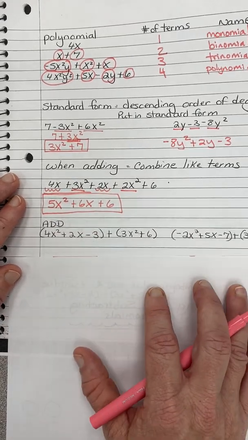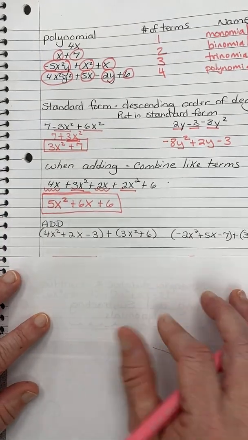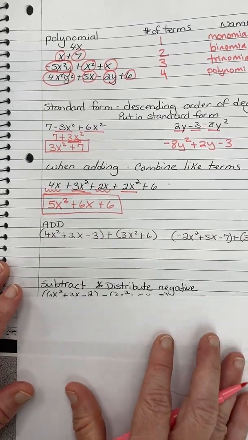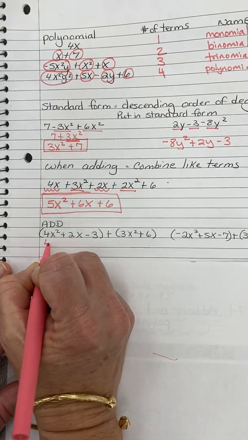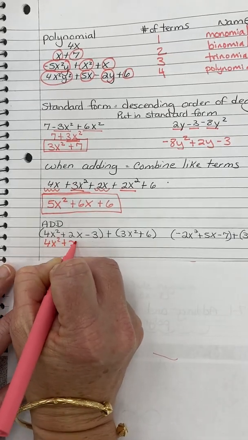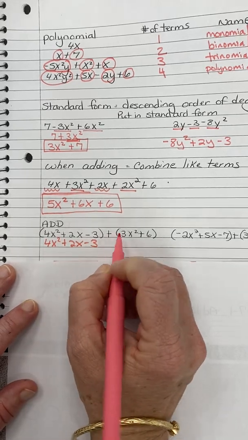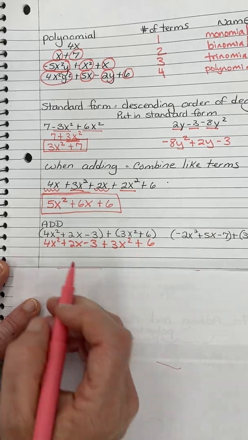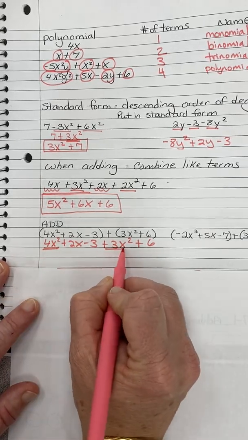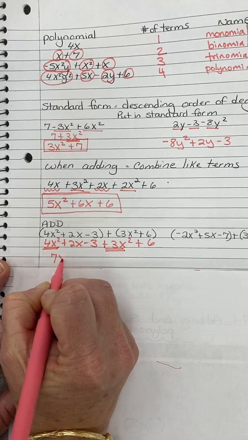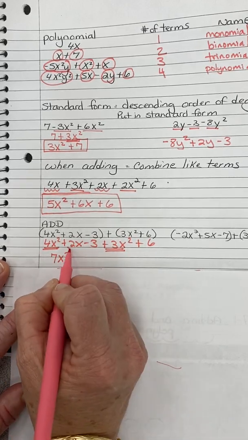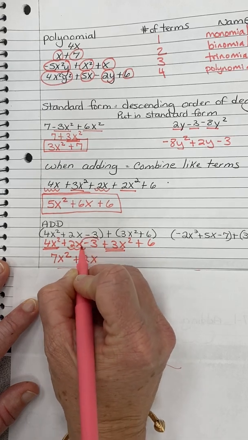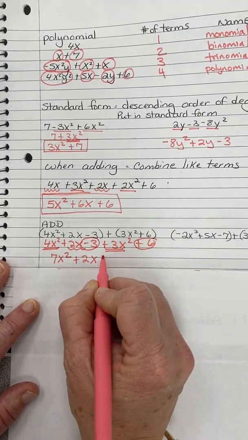Okay? So sometimes you're going to see it written like this, and this is two separate problems. We're just taking this and adding it together. So I know sometimes some of my students don't like the parentheses. They feel like it gets in the way. So they just get rid of the parentheses and then say, let me combine like terms. Well, once again, descending order. I have 4 plus 3 gets me 7x squared. I have my 2x, nothing to combine with that, so it stays there. And then I have my negative 3 plus 6, and that gets me plus 3.